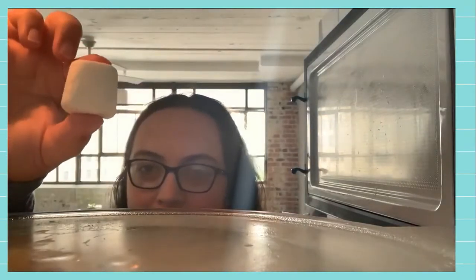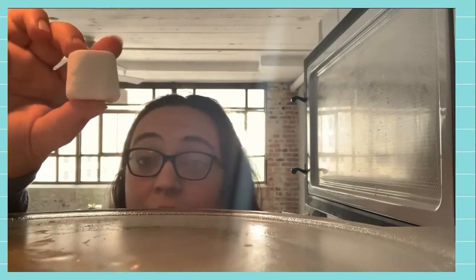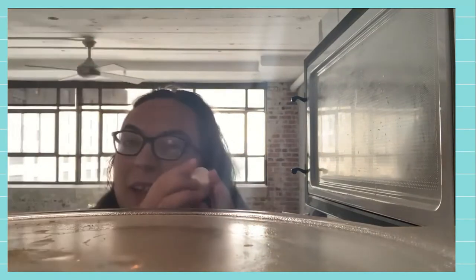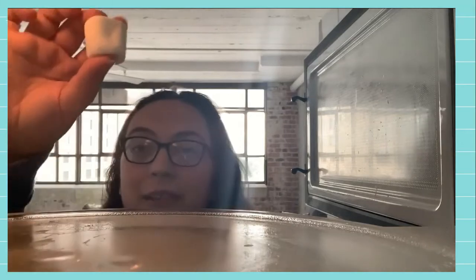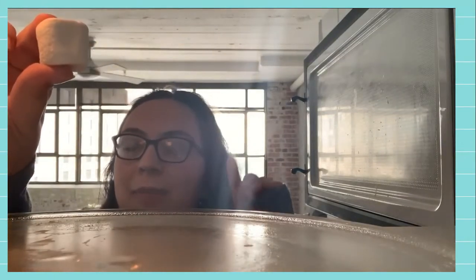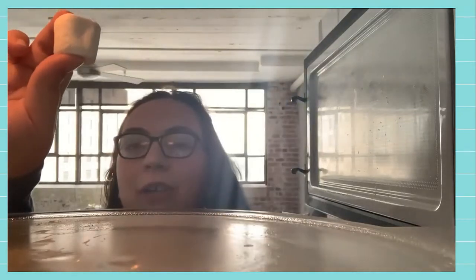Right now, this is what it looks like. It's a solid right now. I want you to think about what you think might happen. So think about the texture, think about the size of it, think about the color. I want you to pause the video here, make a prediction in the comments. What do you think is going to happen to this marshmallow? All right, I'm putting this in here. I'm taking you out of the microwave so you don't melt. I'm going to set the timer for just about 15 seconds. So we're going to wait.